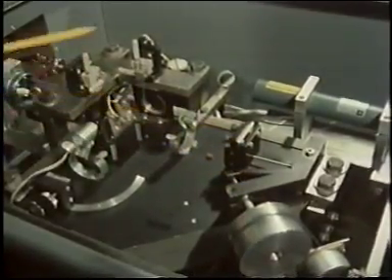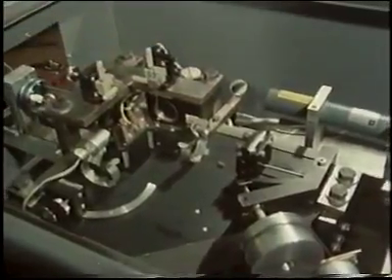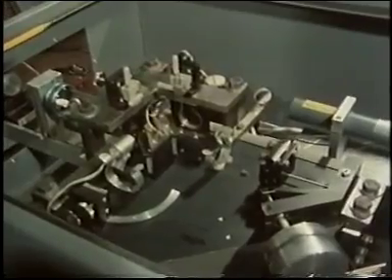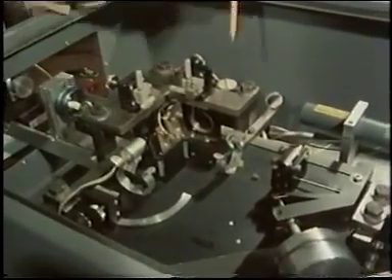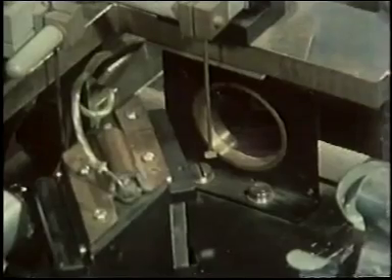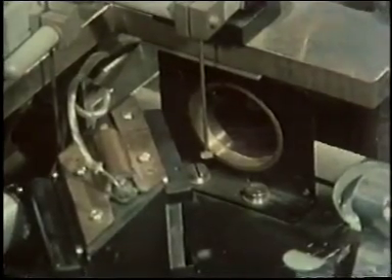There's also a laser and a couple of extra mirrors in this setup, but that's only there to enable the system to be calibrated.